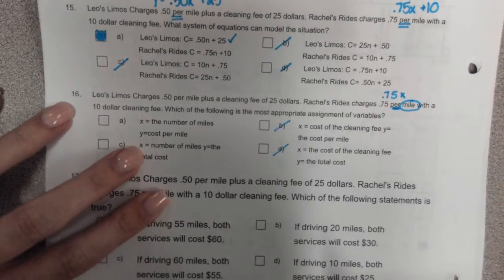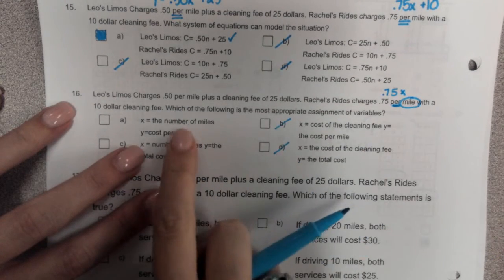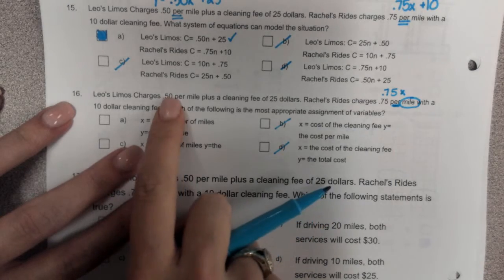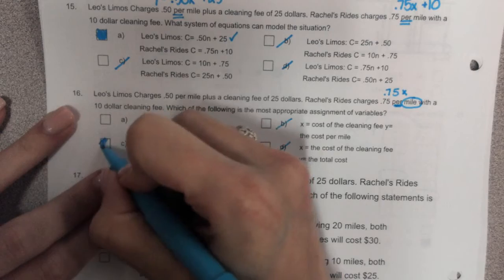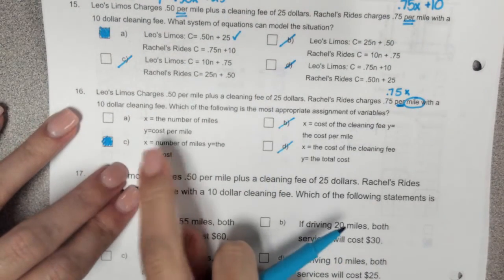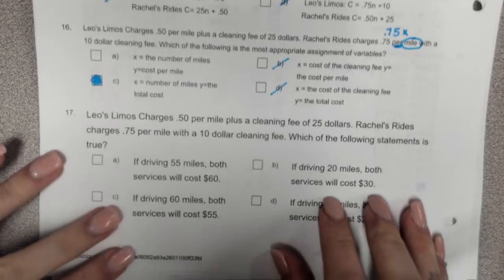Nope, nope. And then we have to decide what's changing based off of how many miles they drive. The cost per mile? No, they're telling us the cost per mile. The total cost? Yes, that is what's changing. Guys, 90% of the time, the y value is going to be a total of some sort, whether it's a total cost, the total number of days, the total whatever it may be.